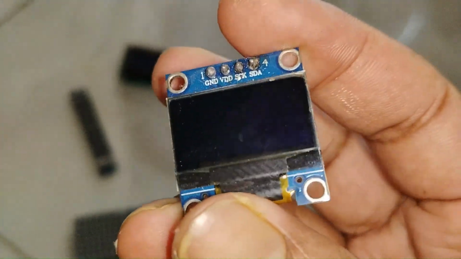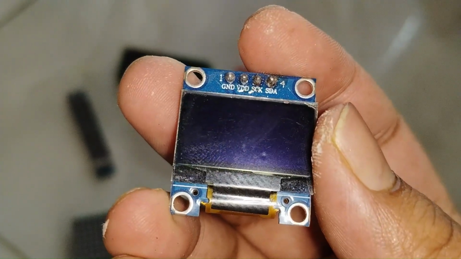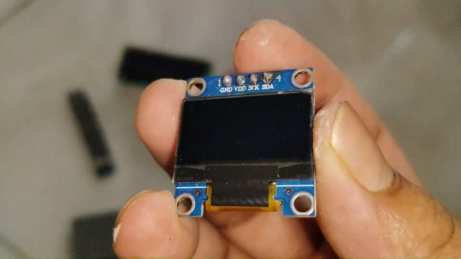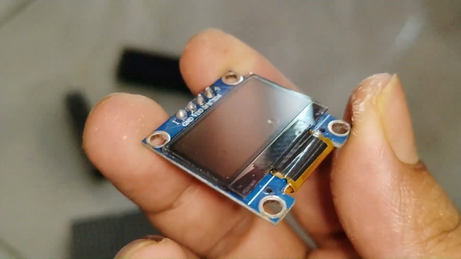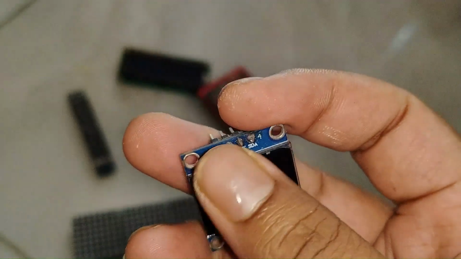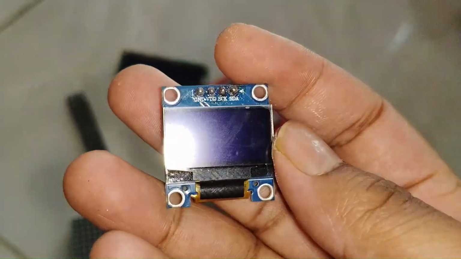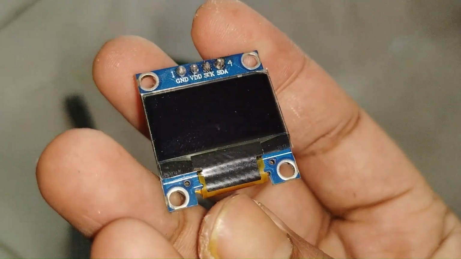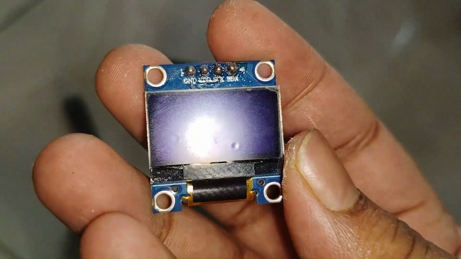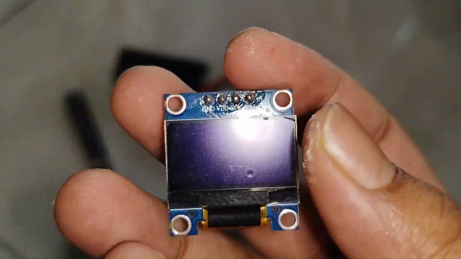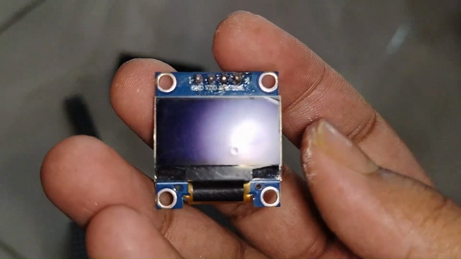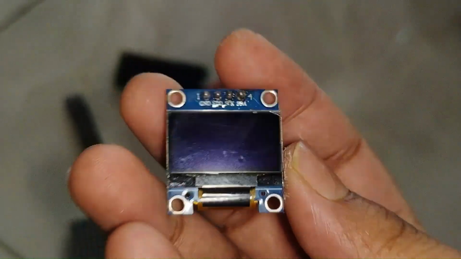And this is a monochrome display. That means you cannot print any colorful text or colorful image on it. It is just a white display, so if you print any number or text on this display, it shows only white pixels.